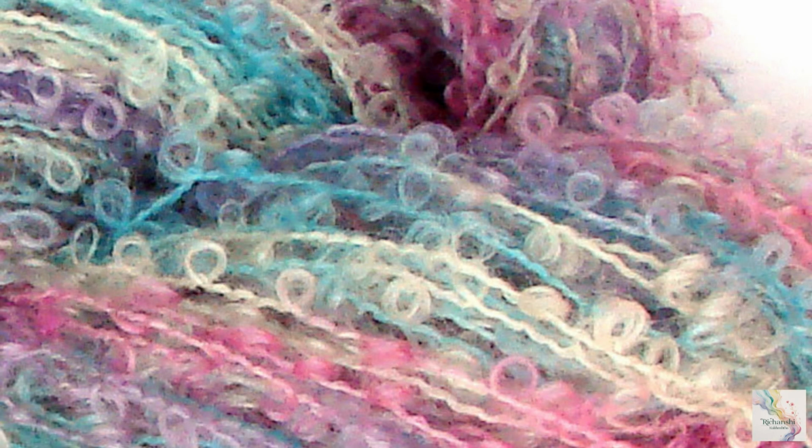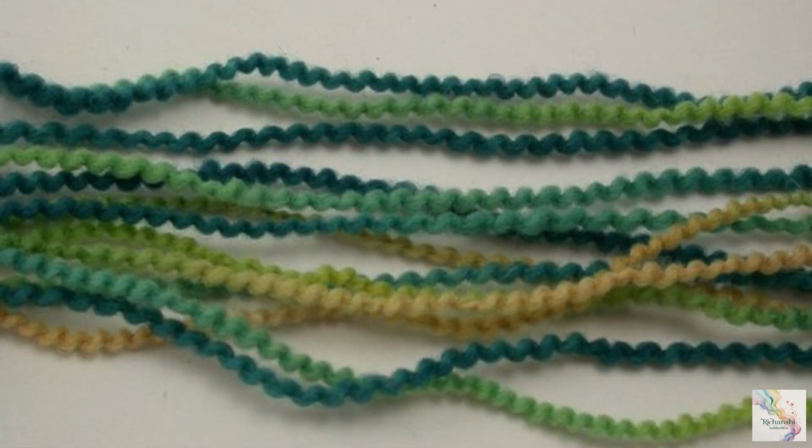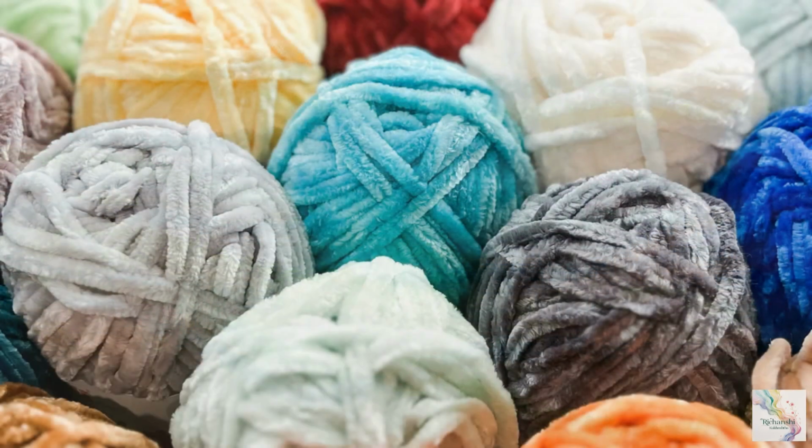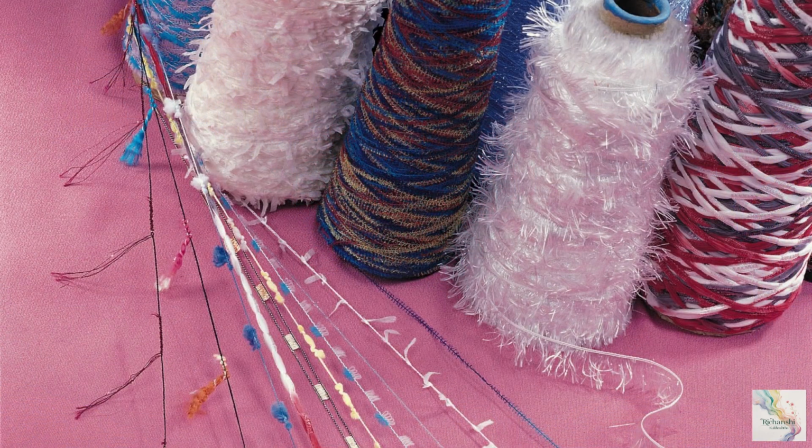Boucle or loop yarn. It features loops that form soft curly surfaces. Spiral or corkscrew yarn. It is made by twisting two yarns of different thickness or twist together. Chenille yarn. Soft, fuzzy yarn with a velvety feel, resembling a caterpillar. These yarns are often used in decorative fabrics, fashion garments, and upholstery.